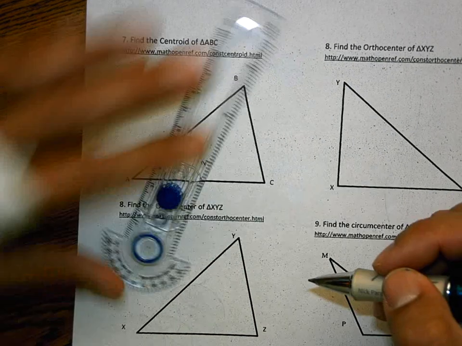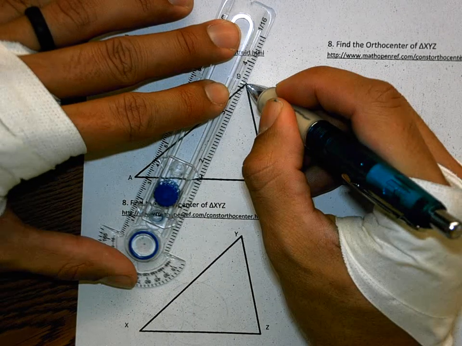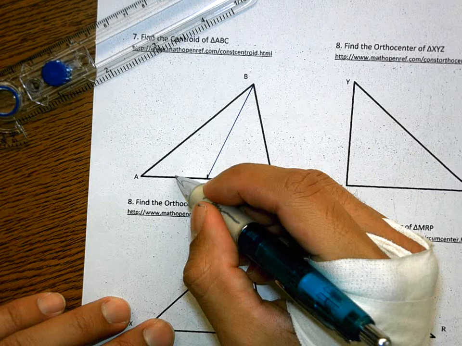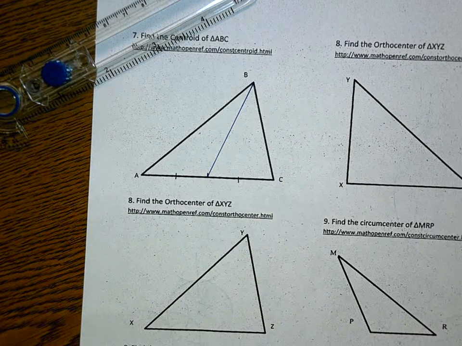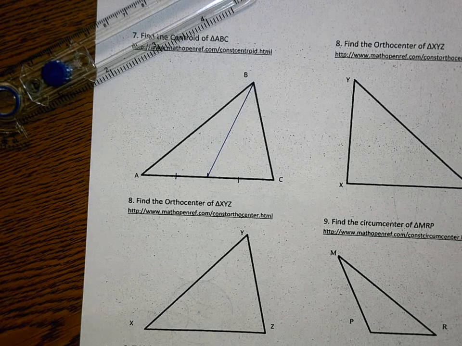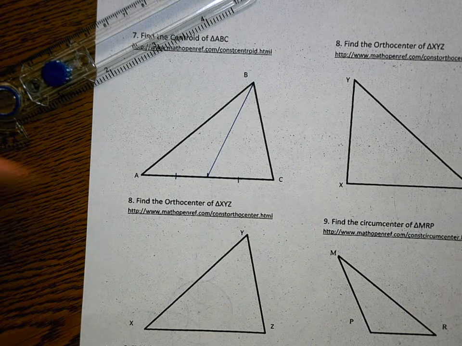Draw from your vertex to the midpoint, and that's your median. That's the easiest way to do it. We could use a perpendicular bisector to figure out the midpoint if we didn't have the ruler, but since we have the ruler and this is about figuring out what's what, we can do it this way.